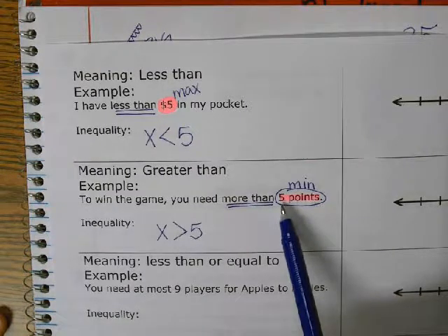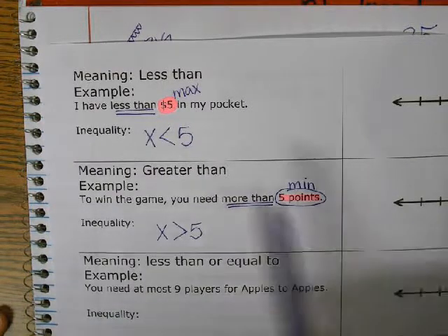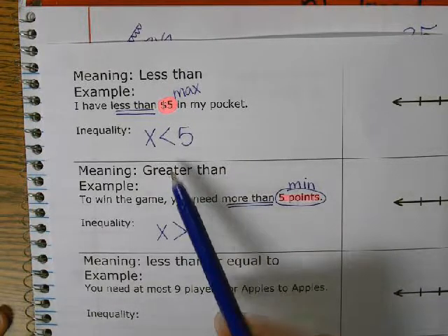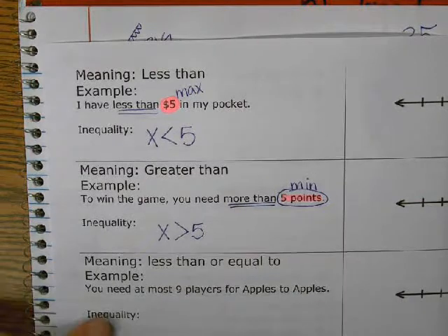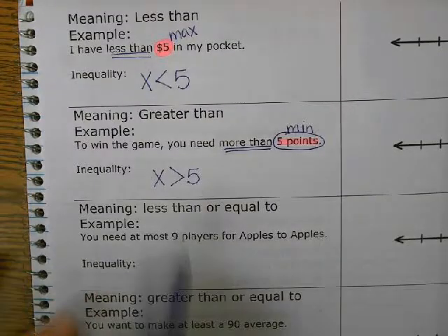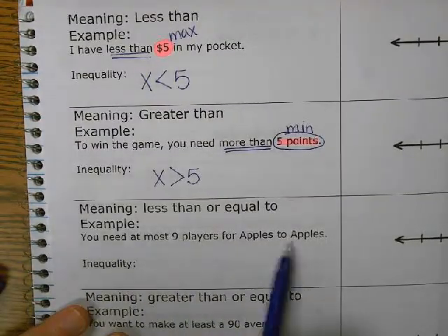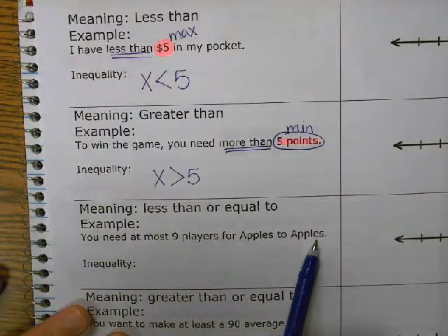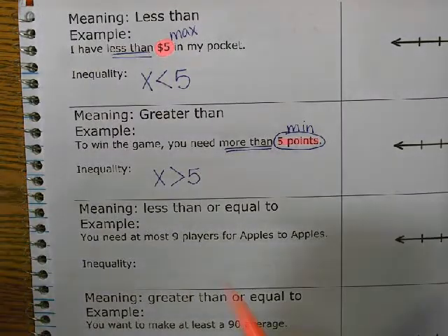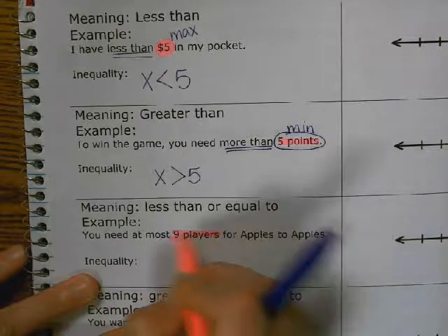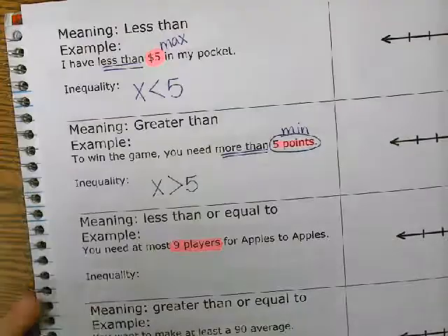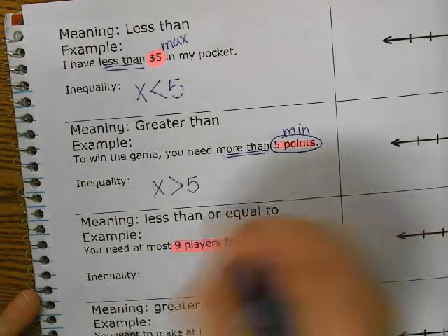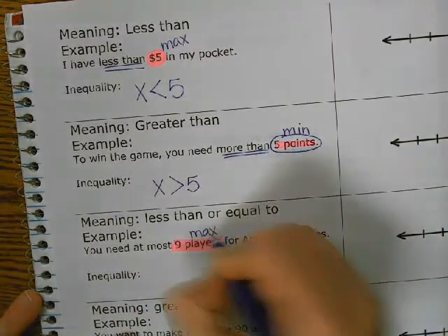I have to get like 6 points or 7 points to win the game. So these don't include the 5. They're not equal to 5 at all, ever. But the next phrase says, you need at most 9 players for Apples to Apples. So on this one, we have 9 players. Is that the maximum number of players or the minimum number of players? And in this case, this is the maximum number.